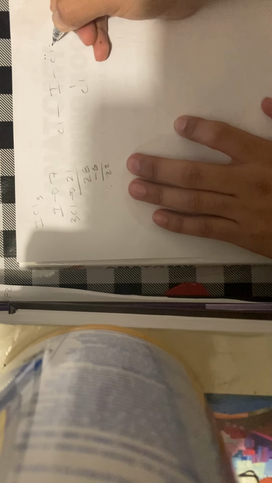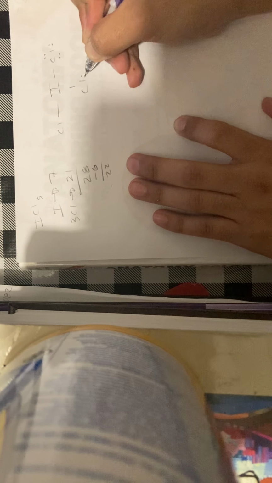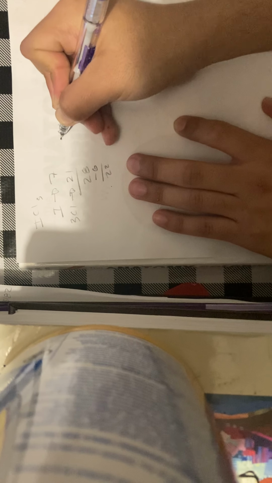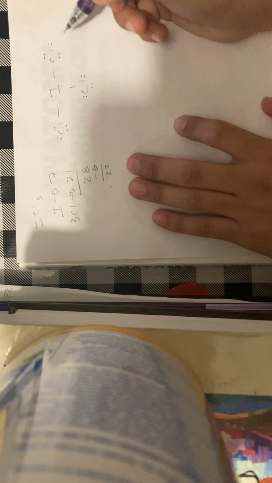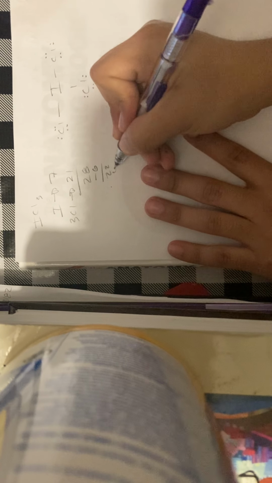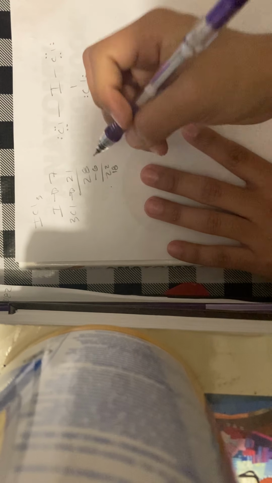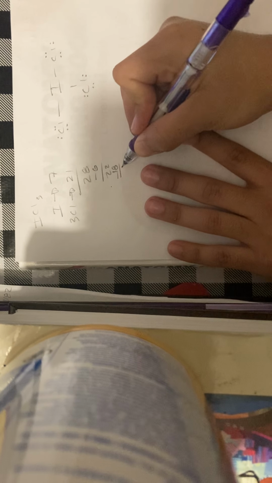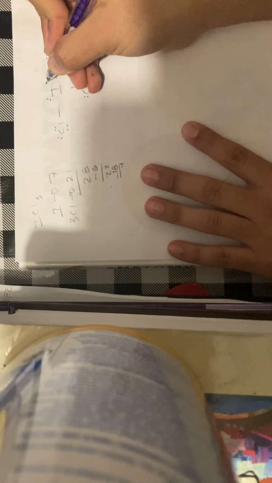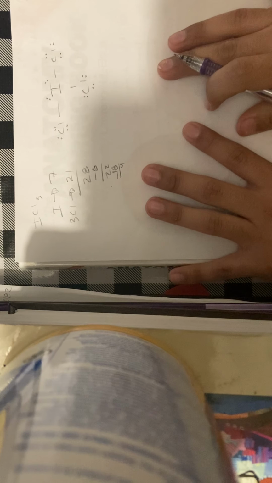If we add 6 valence electrons to each Cl, we'd subtract 18 and we'd have 4 left. And those 4 are going to go up here with the I.